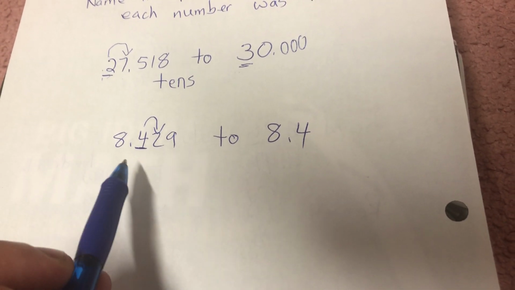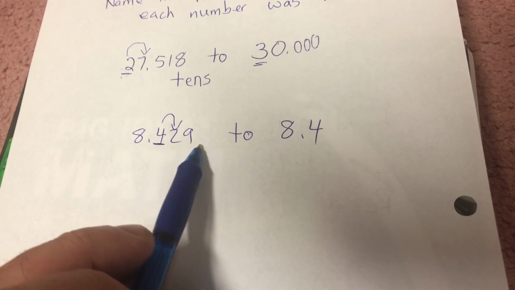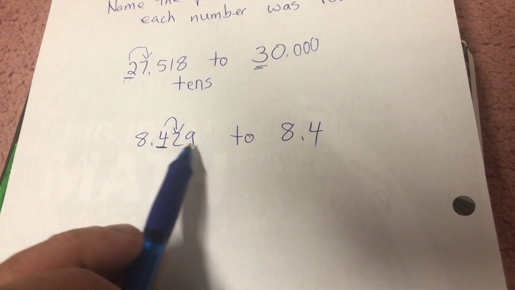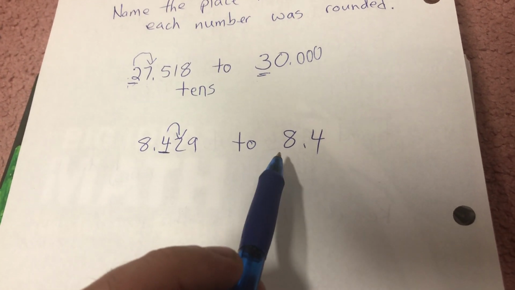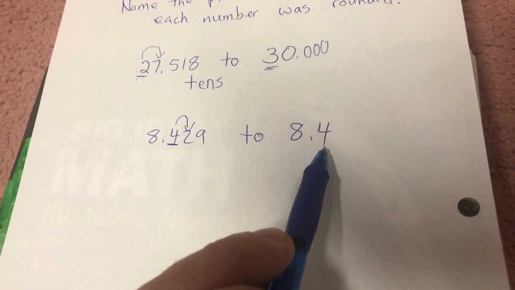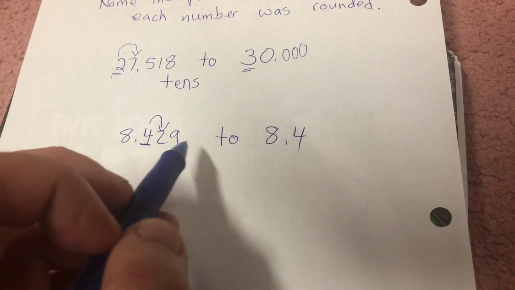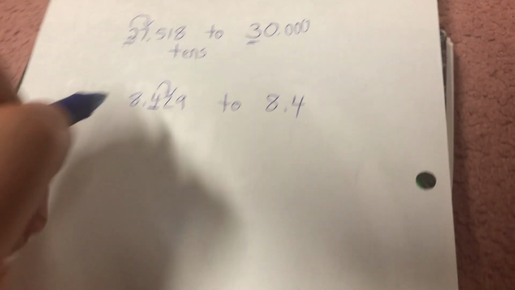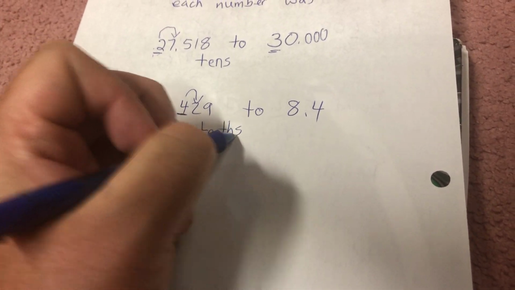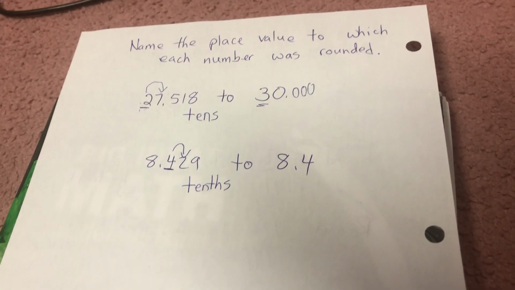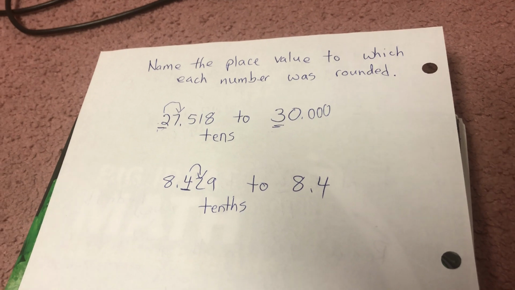Rounding down would mean that I would keep the 4 a 4, and then everything else would become a 0. And since it's after the decimal, I wouldn't need to put those zeros. I could just stop it at 8.4, which makes it very clear that from 8 and 429 thousandths to 8.4, we rounded it to the tenths place.